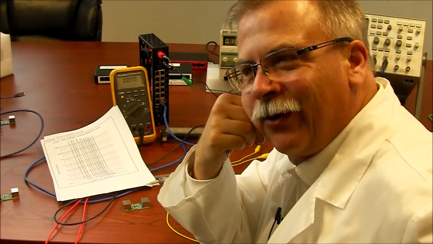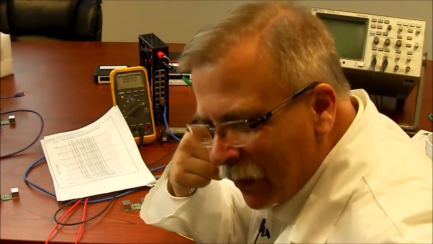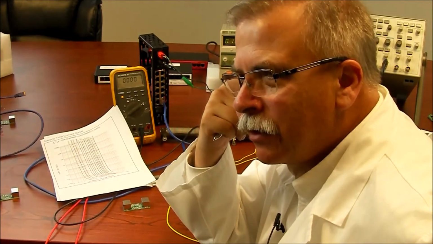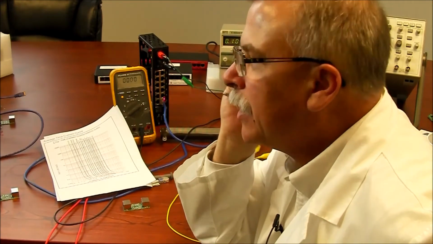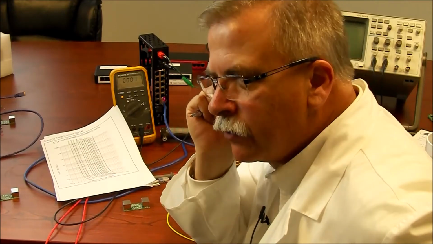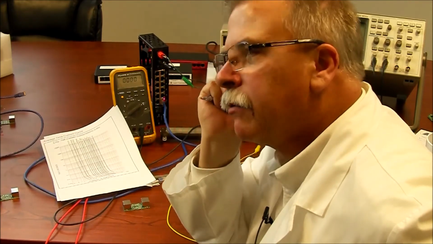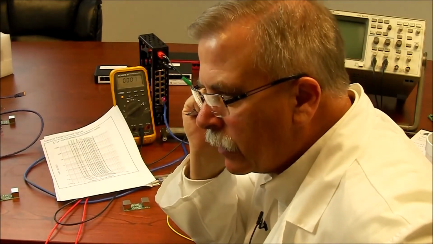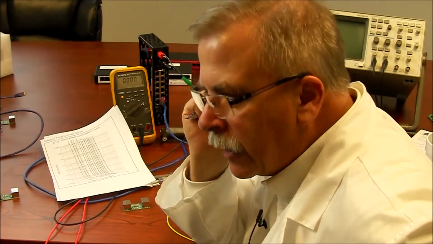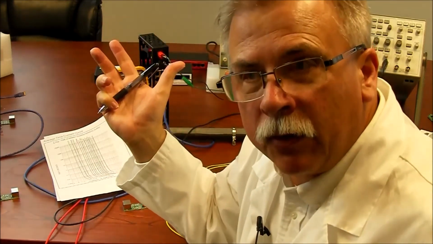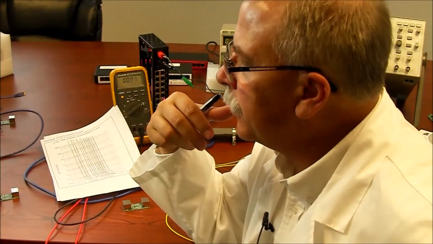So what does their number really mean? I guess the only thing you can take away from this is that a 0.375 amp fuse can be put in a 0.375 amp circuit and have 0.375 amps on it forever, and it's never going to blow. It doesn't tell you when it's going to blow.